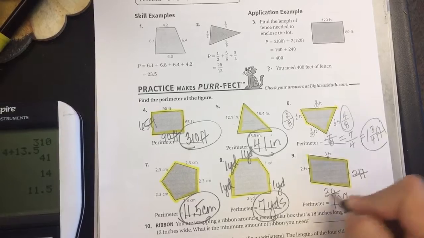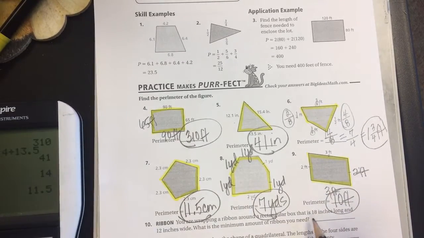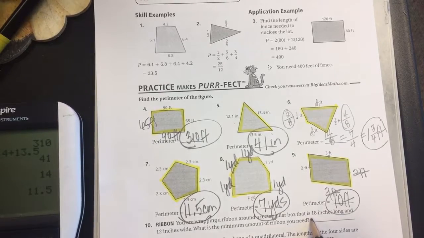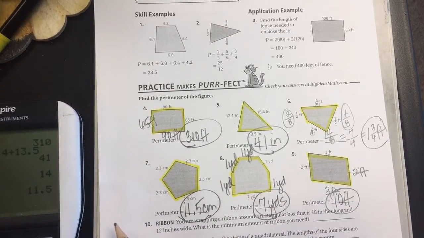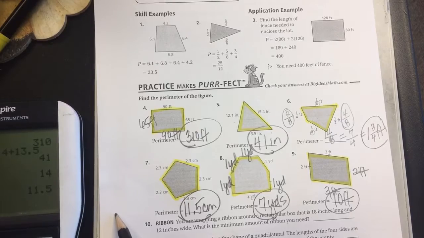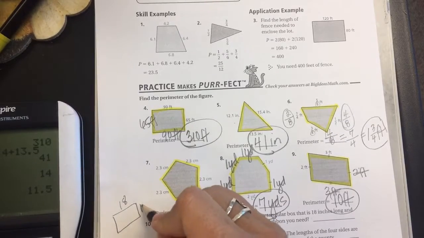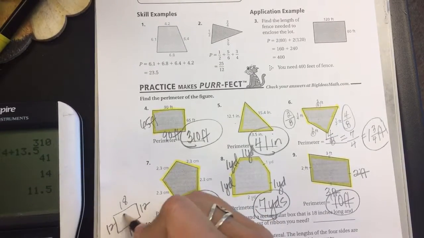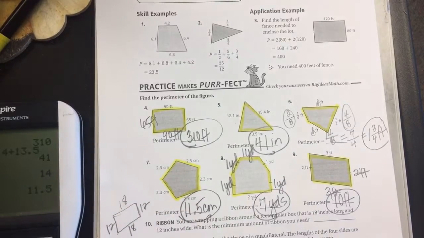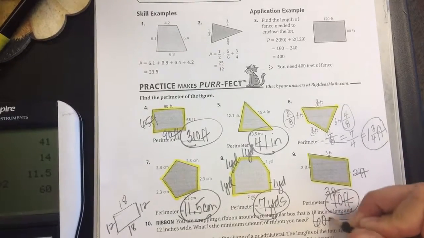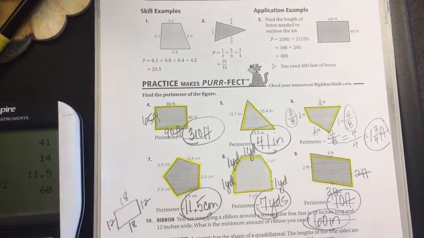And then number 9, let's see if I can just add these up, it's going to be 10 feet. In number 10, you're wrapping a ribbon around a rectangular box that's 18 inches long and 12 inches wide. Well, if I'm going to go around the box, that means that 18 is going to happen twice, 12 inches is going to happen twice. So at a minimum, and this is without anything extra to tie it in a bow, which I would assume you'd do, you need at least 60 inches of ribbon.